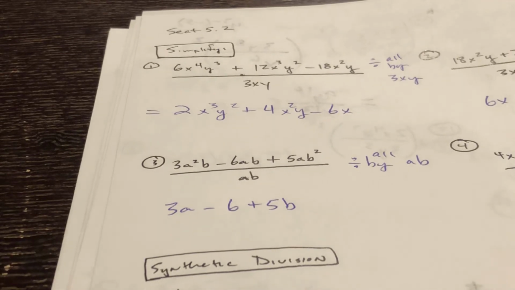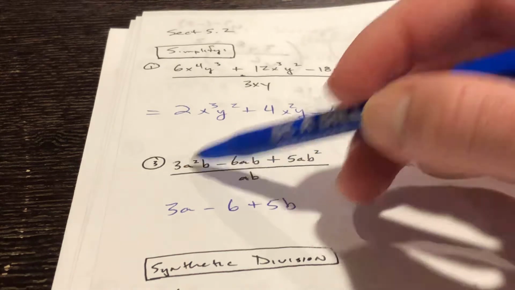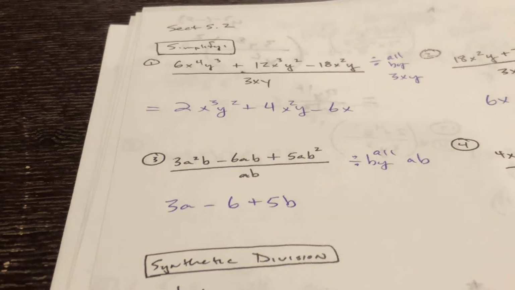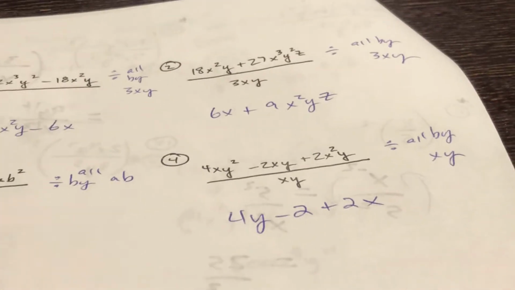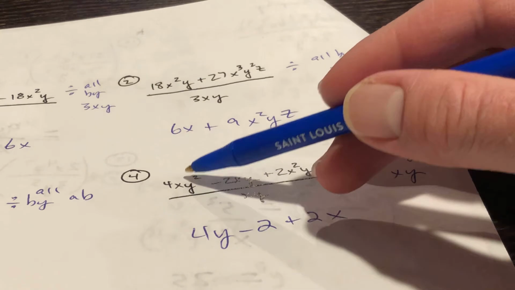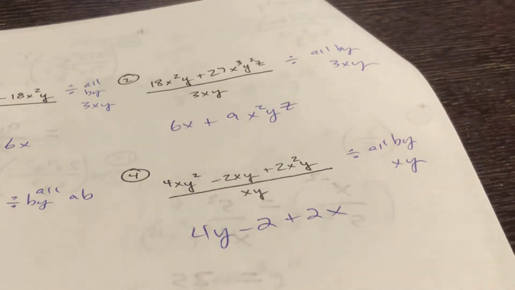On 3, we're going to divide everything by AB, so everything is losing an A, and every term is losing a B. On 4, we're going to divide everything by XY, so everything is losing 1 power of X and 1 of Y. Let's talk about synthetic division.